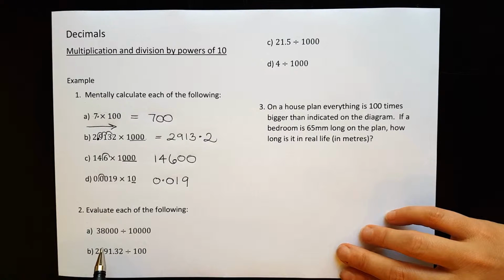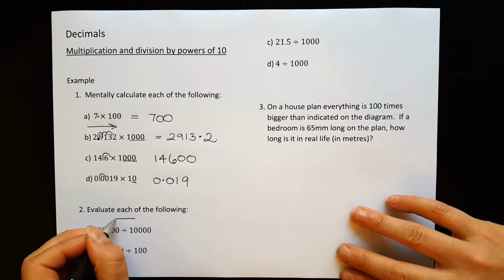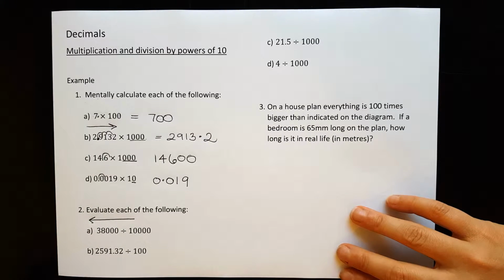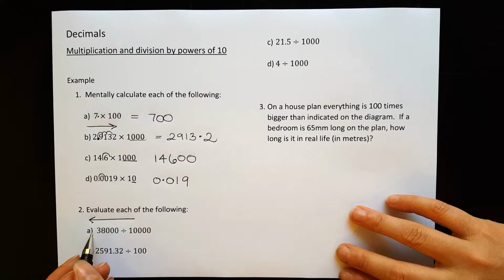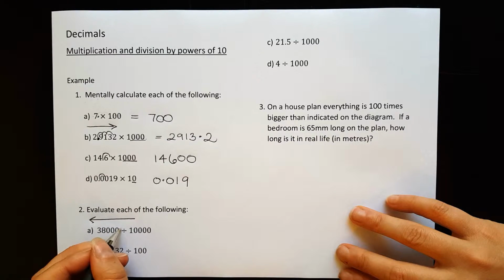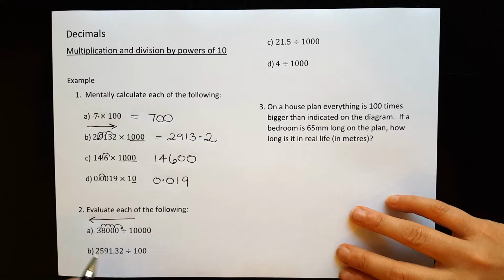Now we want to divide. When we divide by powers of 10, when we have lots of zeros here, we're going to be making our numbers smaller. So we need to move the decimal point to the left. Okay, this one has 1, 2, 3, 4 zeros. So I need to move the decimal point 4 places to the left. Now, you might be saying there is no decimal place there at all. That's when you need to put an imaginary decimal place here at the end. Okay, and then go from there. So let's go 4 places from the end. 1, 2, 3, 4. We'll put it between the 3 and the 8.